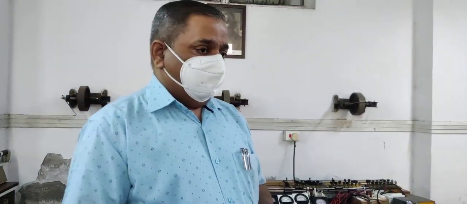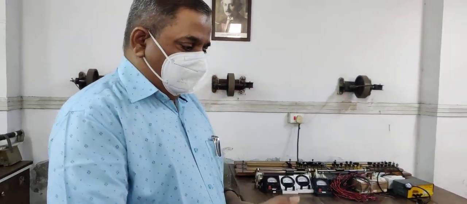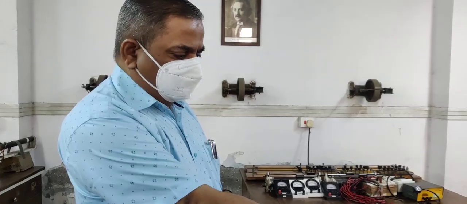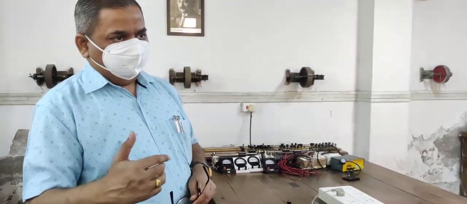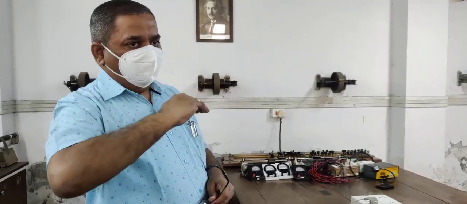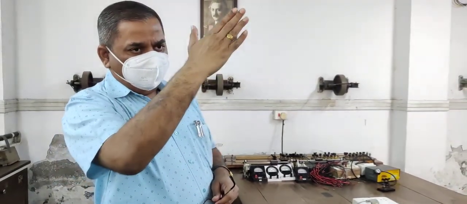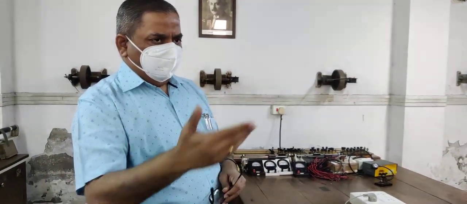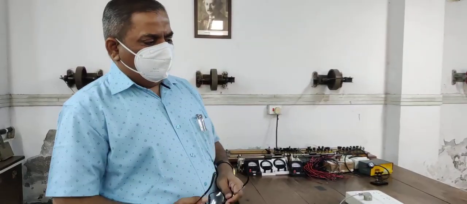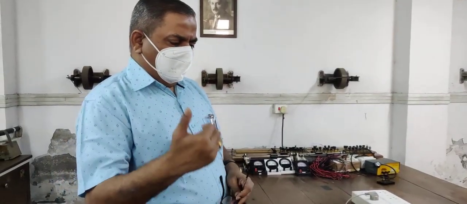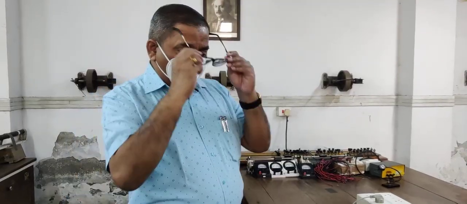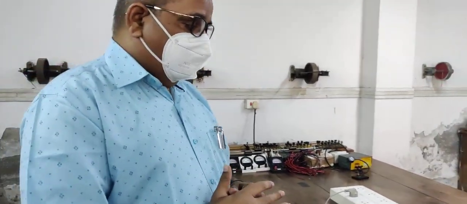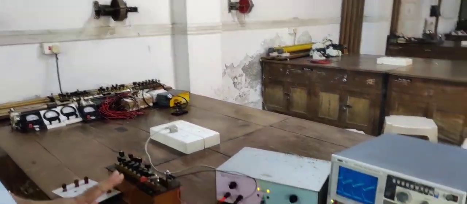oscillator means what? Without application of any input signal, you are applying the DC voltage VBB in the circuit. You will get an output signal, a sweep type of waveform, with a rising sweep and a decreasing sweep in the waveform. Since you obtain such waveforms, it is called a relaxation oscillator. Now here in our experiment, first we will have to connect the circuit.